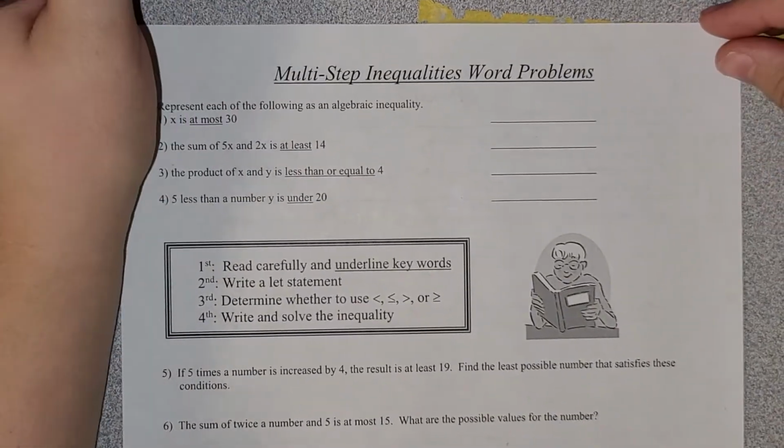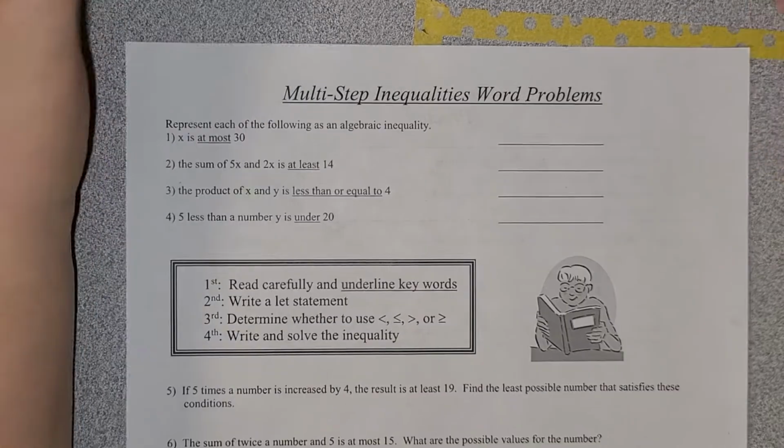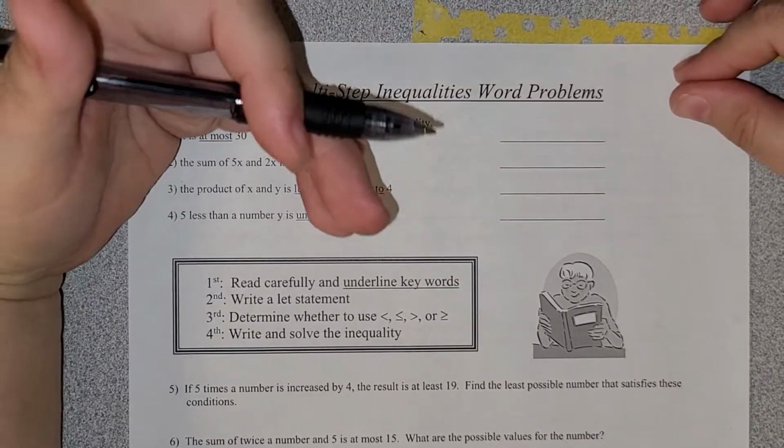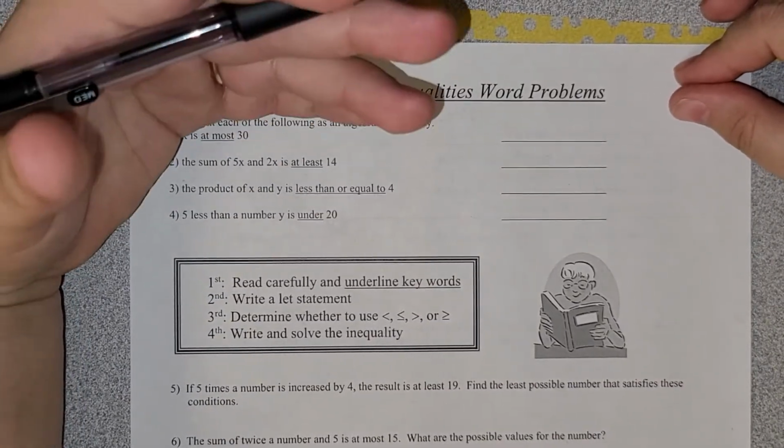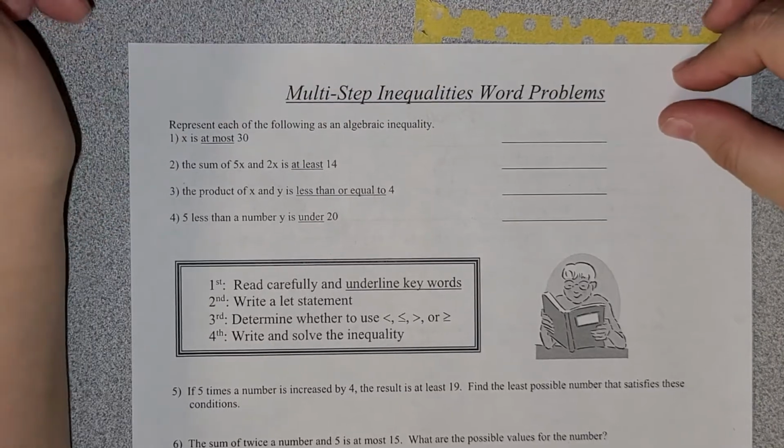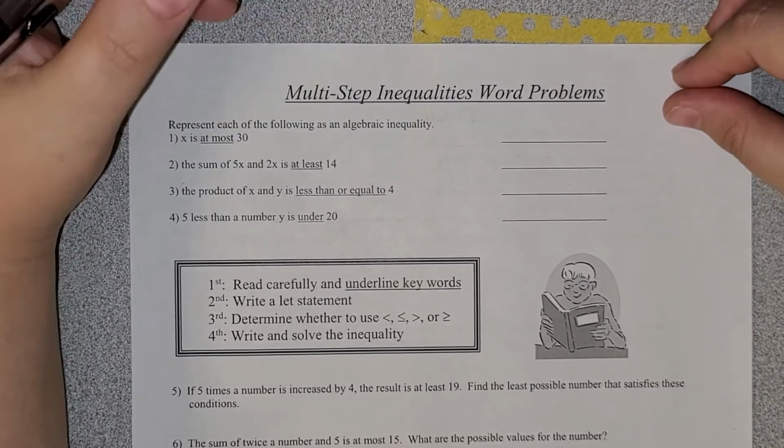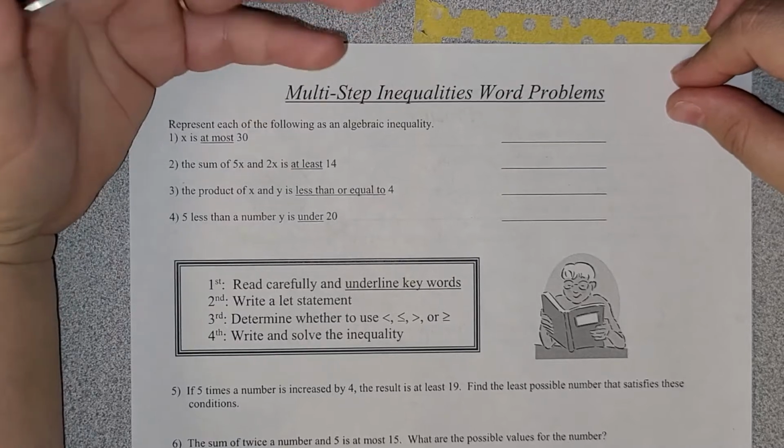Okay, so we're looking at multi-step inequality word problems now. This is both a note sheet and a practice sheet. So we're going to talk about words that mean our algebraic inequality.